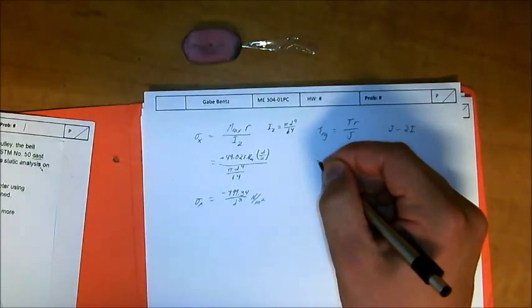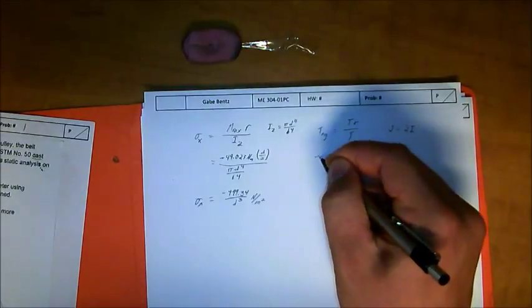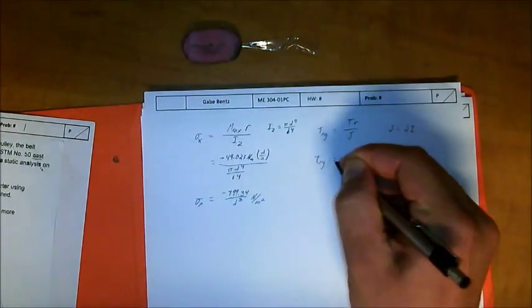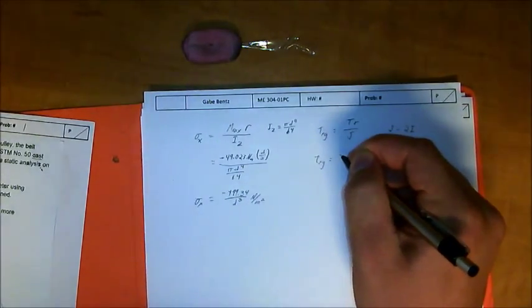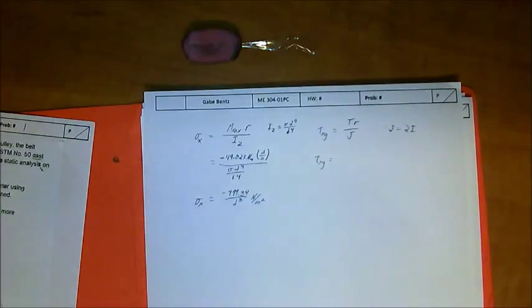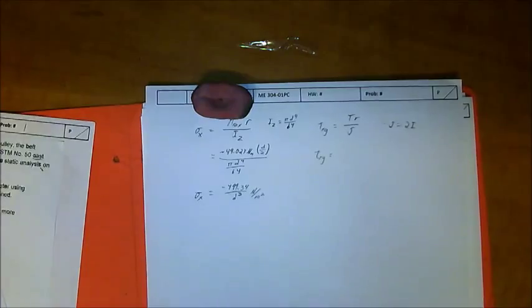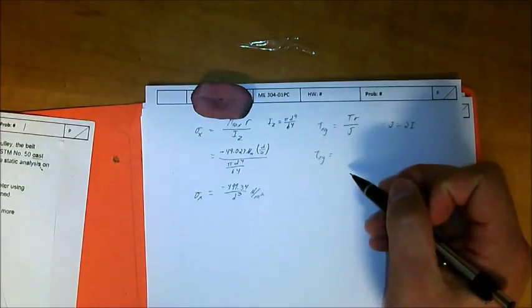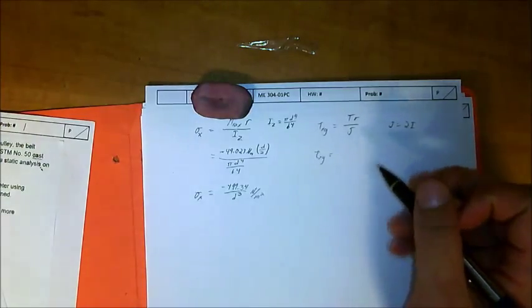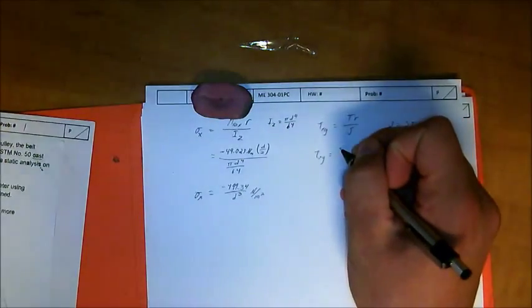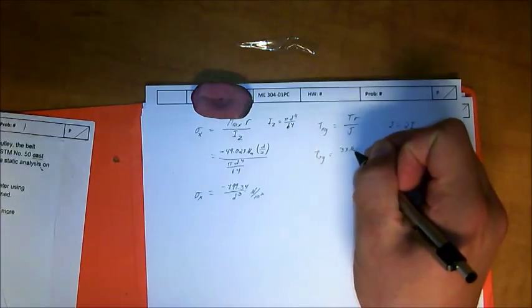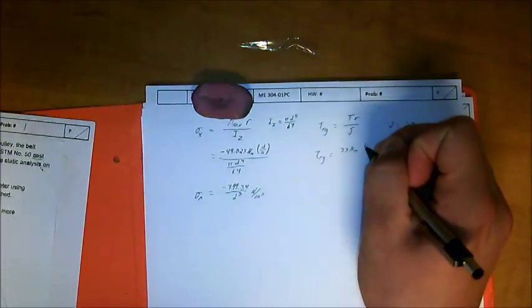Okay, so then moving on to tau xy, which is equal to the torque. The torque we found out earlier, if you look at the stress strain that we did, is equal to 33,000 Newton millimeters. So it's going to equal 33 Newton meters.